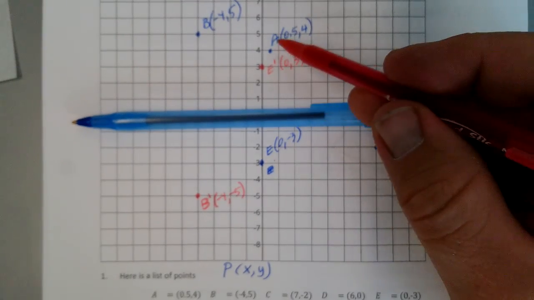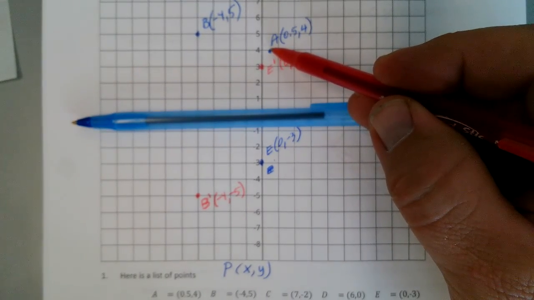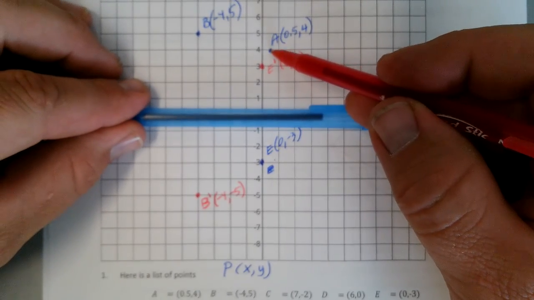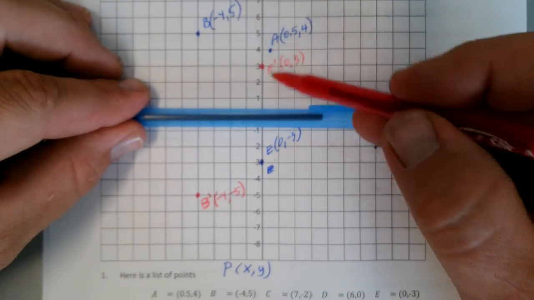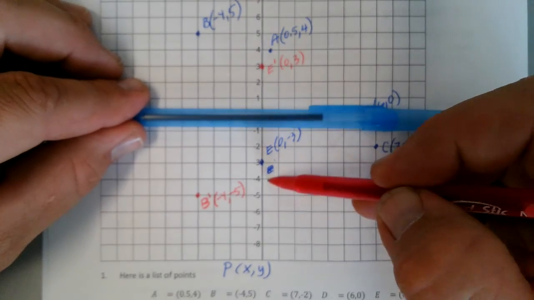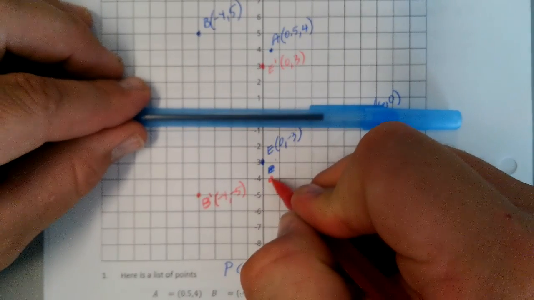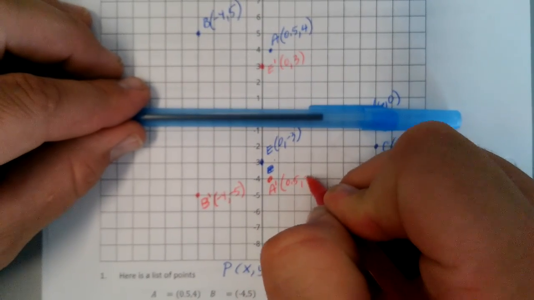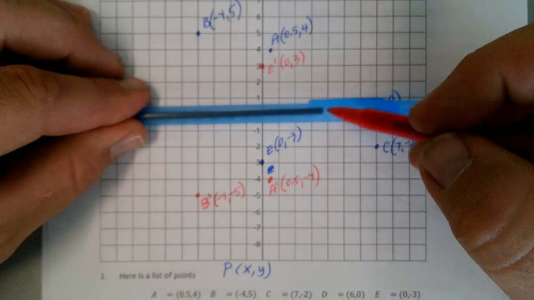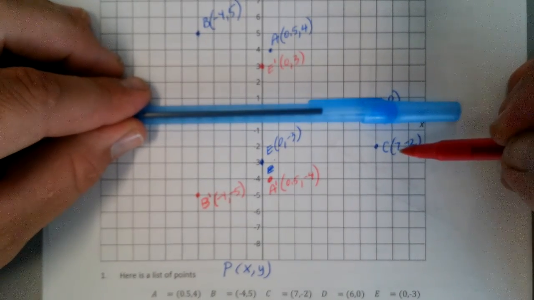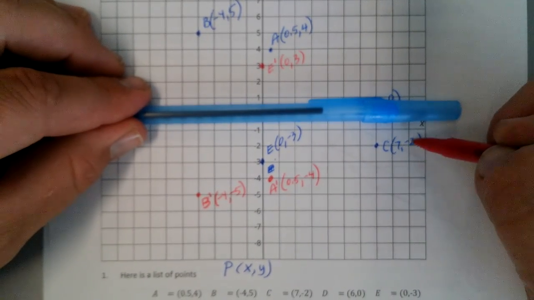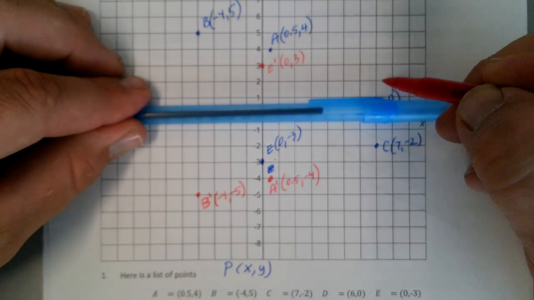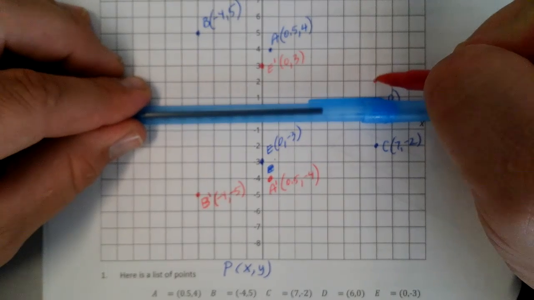I go on to my next point of A, which is at half and 4. Again, reflecting perpendicular to the line of reflection, 4 units away. So I come down here 4 units away, and this point becomes A prime at half and -4. I come over here a little bit further. I see point C, which is at 7 and -2. So again, across the line, 2 units to put it right here.